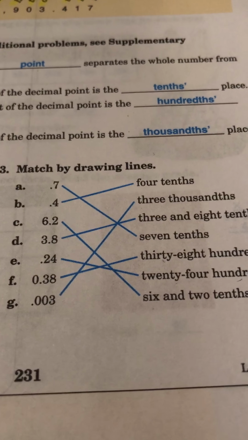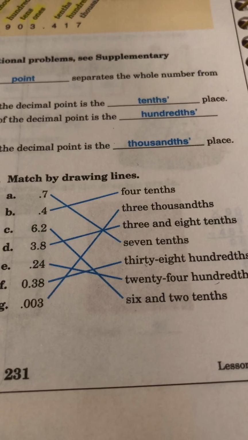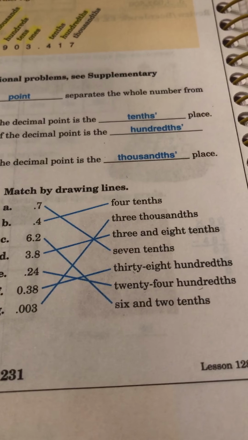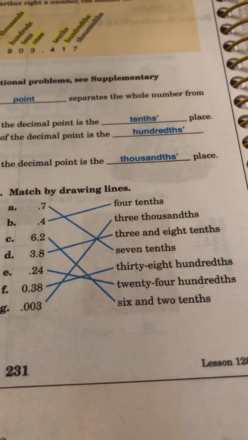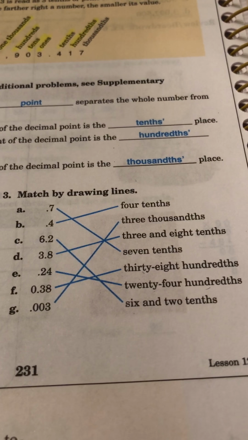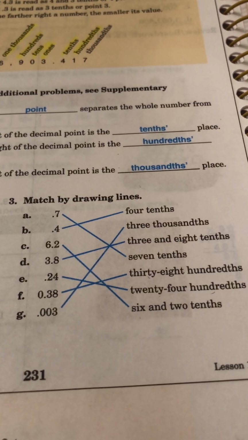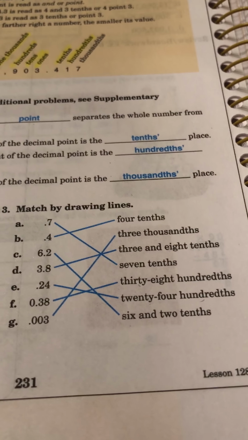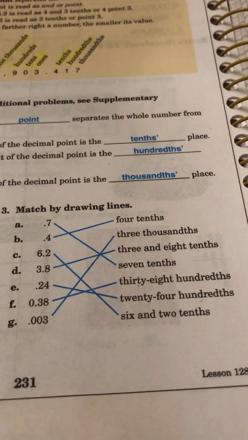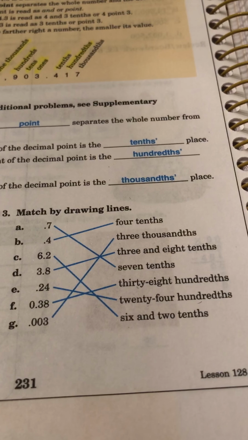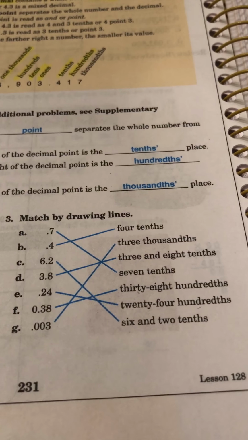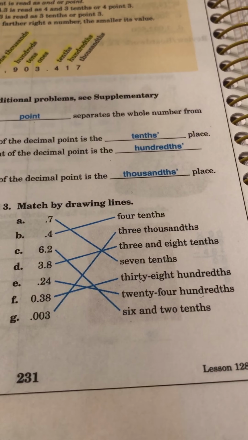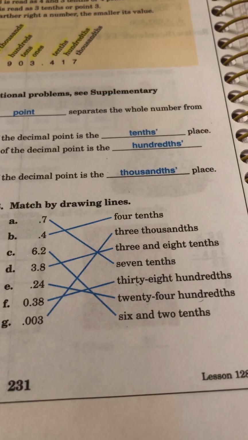Okay, go down to 6.2. You have a mixed decimal. So 6 is your whole number. And remember, any number to the right of the decimal is tenths. So that's 6 and 2 tenths. Okay, let's take a look at D. 3.8. Again, we have a mixed decimal, and that will be 3 and 8 tenths. 3 is your whole number. 8 is to the right of the decimal. So again, that's tenths.